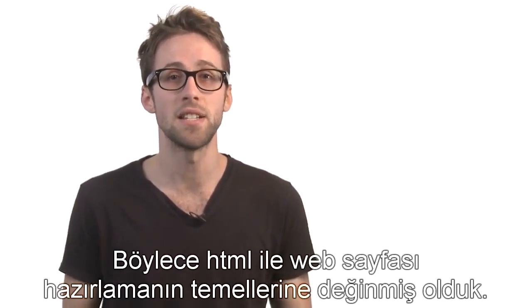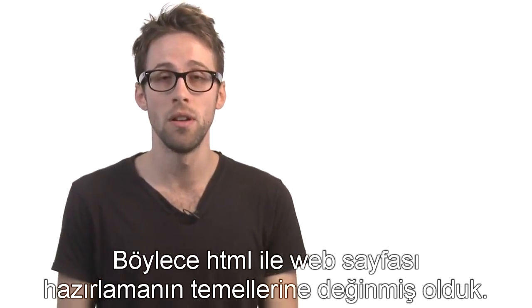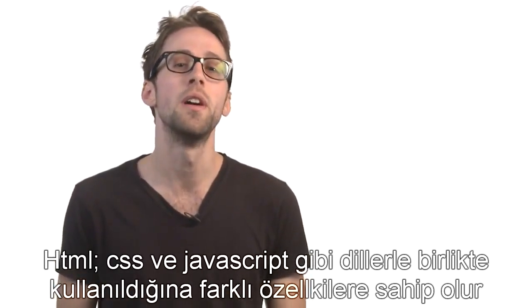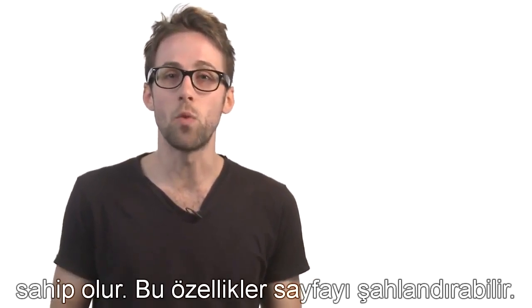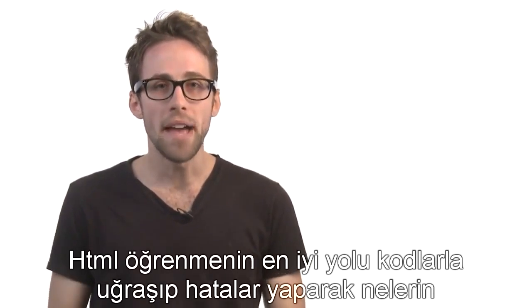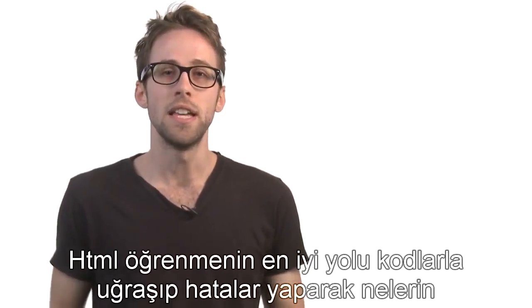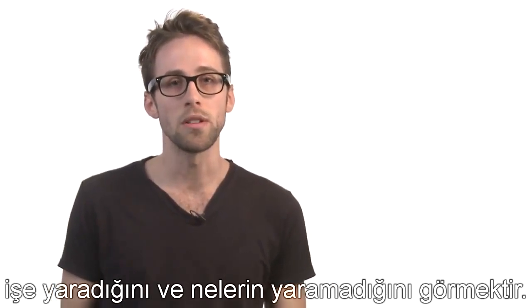So we went over the basics of how to make a web page with HTML. HTML has a bunch of other features too that, when paired with other languages like CSS and JavaScript, can really make web pages stand out. The best way to get comfortable with HTML is just to mess around with it, see what works and what doesn't.